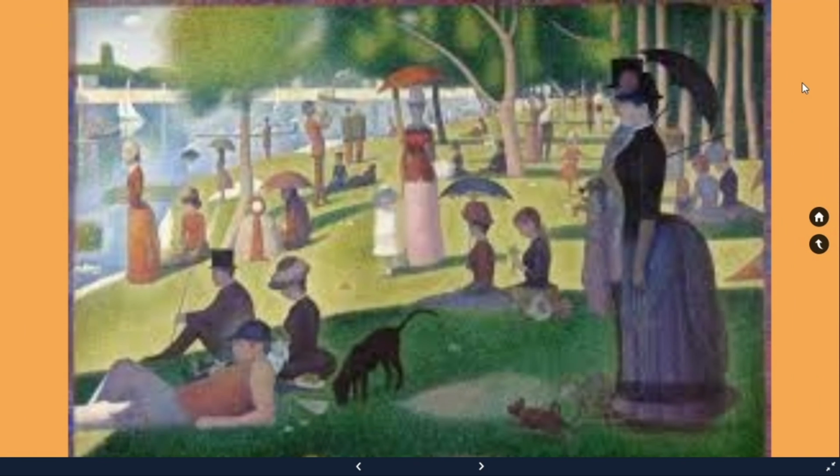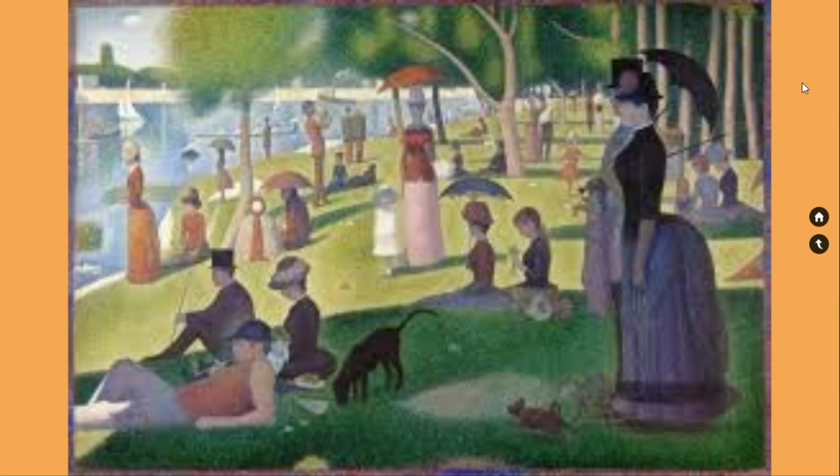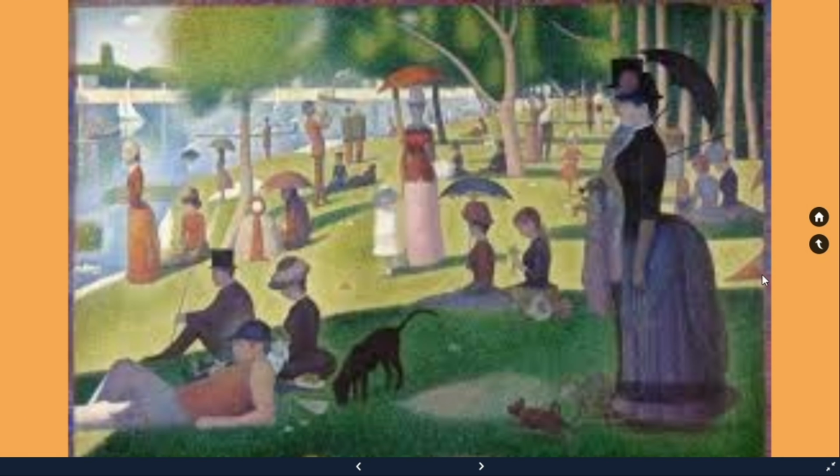Georges Seurat, the Grande Jatte. This is a very famous painting, but all the people look very similar, like they're done in the same style. There's nothing out of place here, really. That's the big thing to note, is that nothing feels out of place. It looks like everything is supposed to be here.